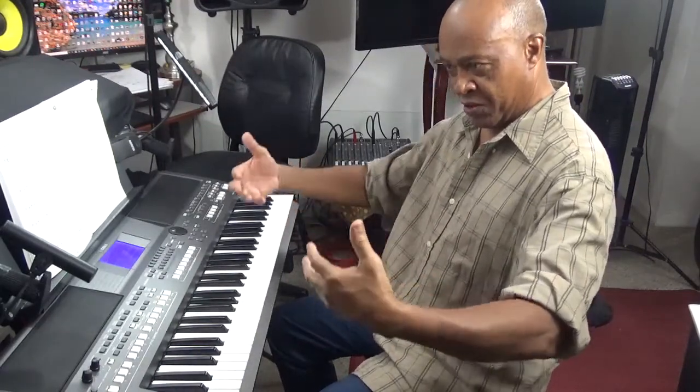So the rhythm guitar is gonna be free to play the rhythm he or she wants, as long as he or she stays in the spirit of the music, in the pocket, in the groove.